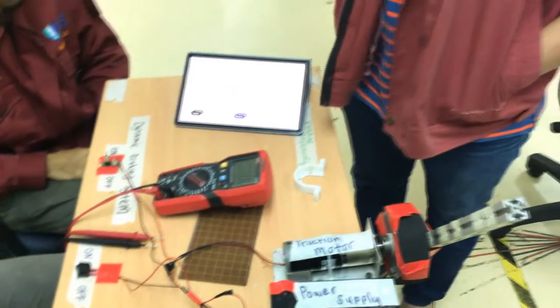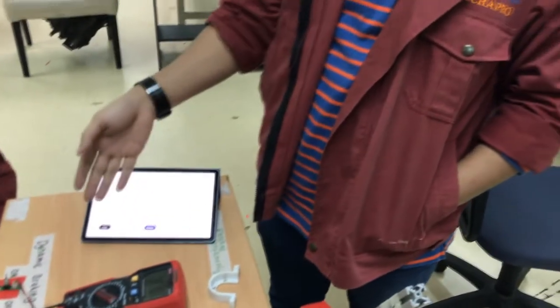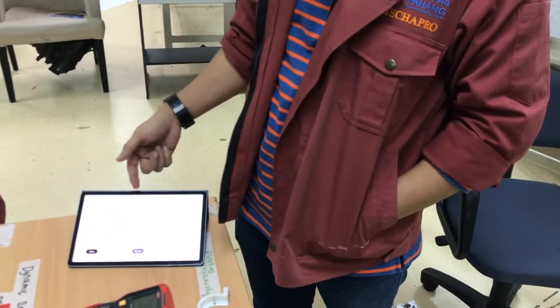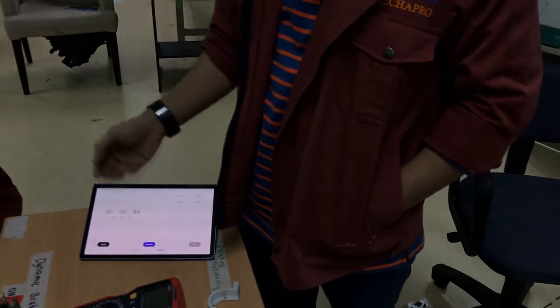Okay, this is the time required for dynamic braking. You can see the difference between the normal and the dynamic braking.